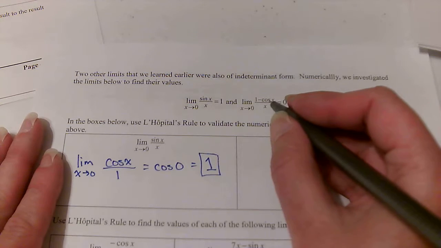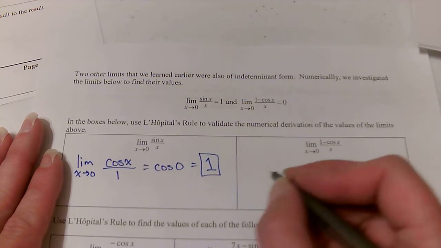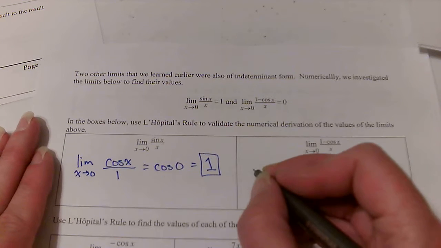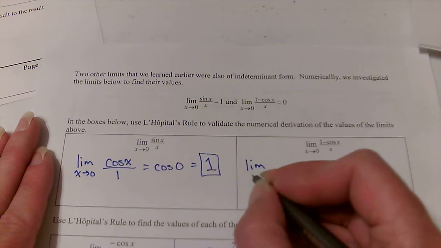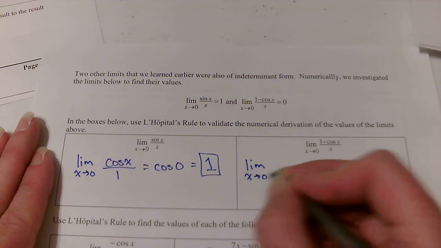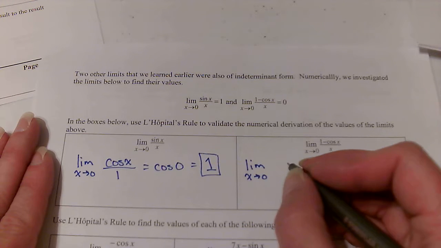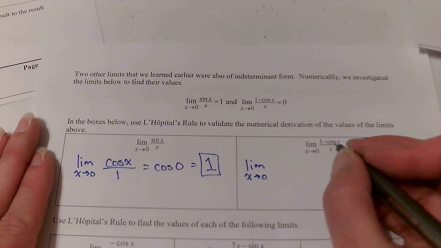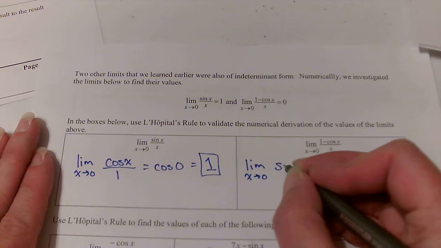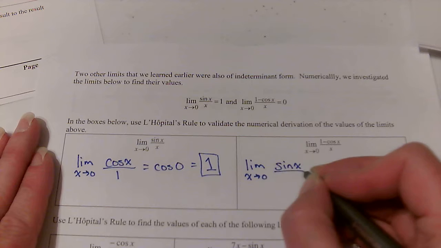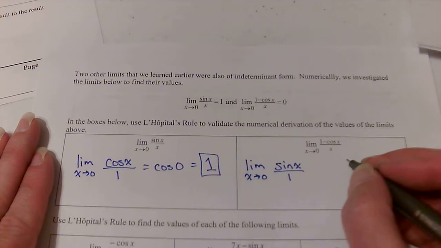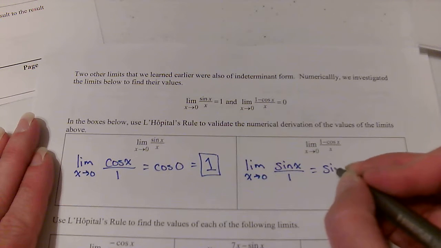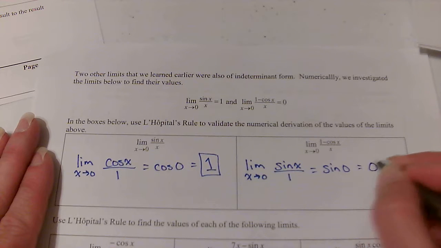1 minus cosine x over x. That went to 0. Let's prove it using L'Hopital's rule. The derivative of the numerator is going to be, that's 0. Negative cosine, the derivative of that would be sine. As x goes to 0, I'd get sine of 0, which is 0.